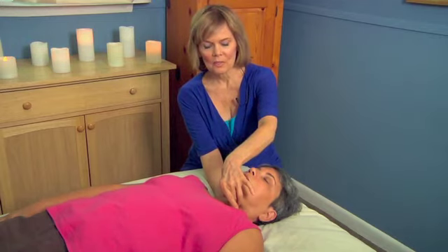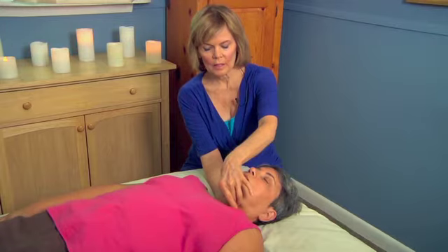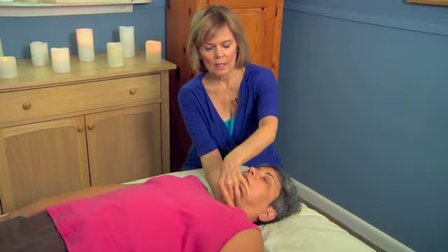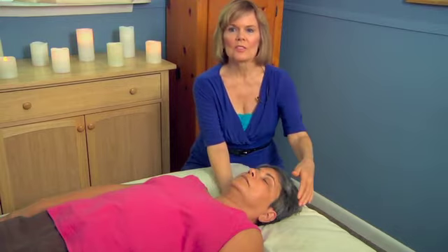And hold this for 30 seconds to 2 minutes. And this is not a deep pressure, it's a very light pressure, like a leaf on the water. And then slowly release.